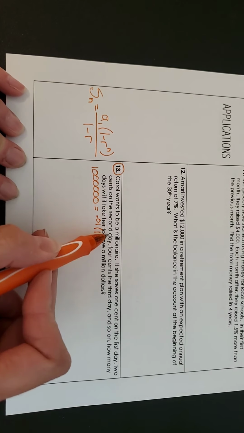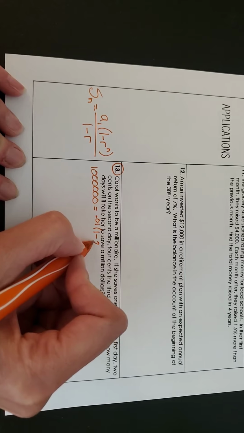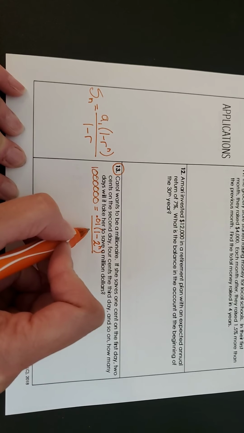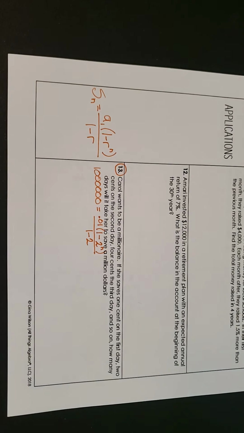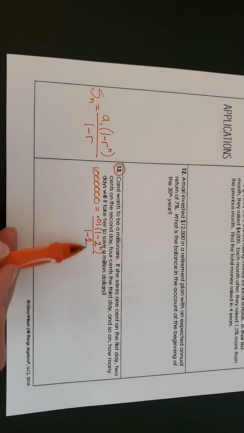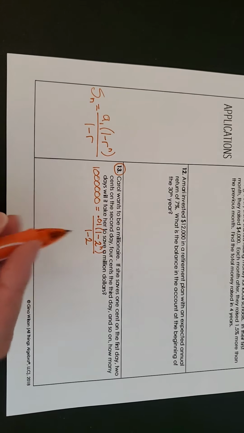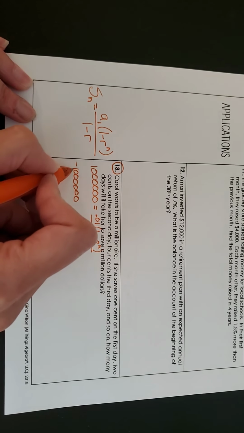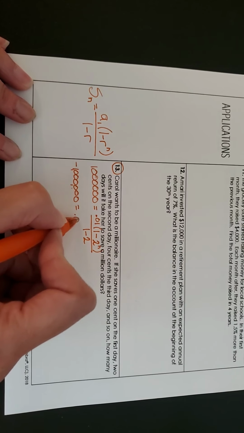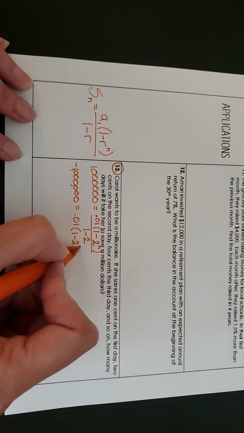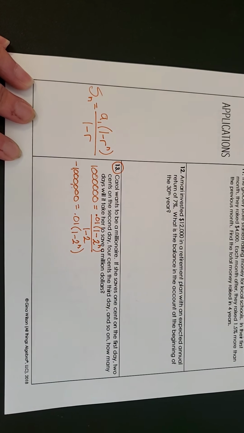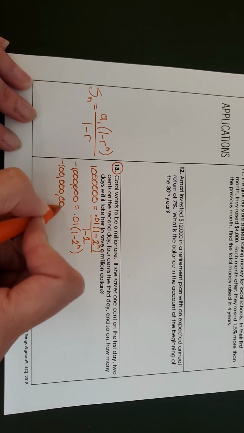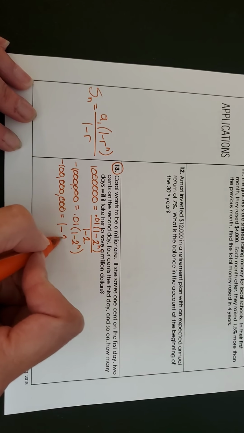Well, if you noticed, it was doubling every day. We're looking for n. So the ratio 2 to the n, all over 1 minus 2. Well, 1 minus 2 is -1. So if I multiply both sides by -1 to get rid of that denominator, I have -1 million is equal to 0.01 times 1 minus 2 to the n. Now I'll divide by 0.01, so that becomes -100 million equals 1 minus 2 to the n.